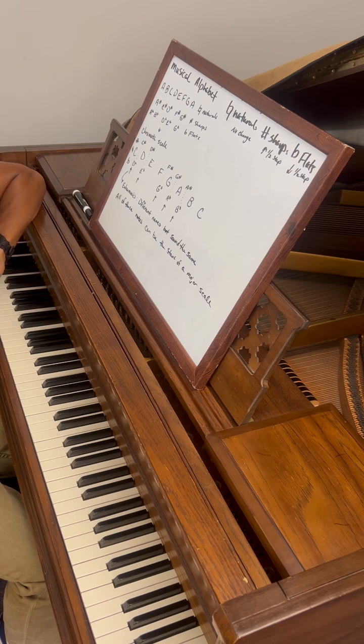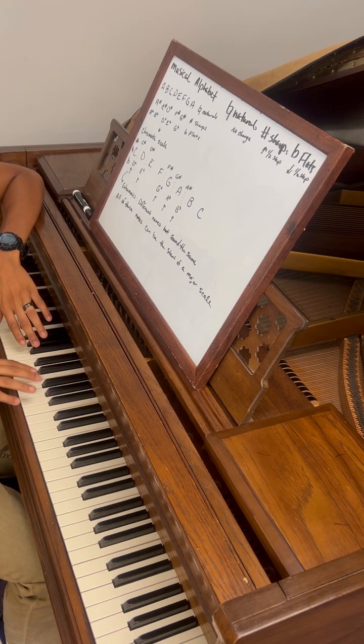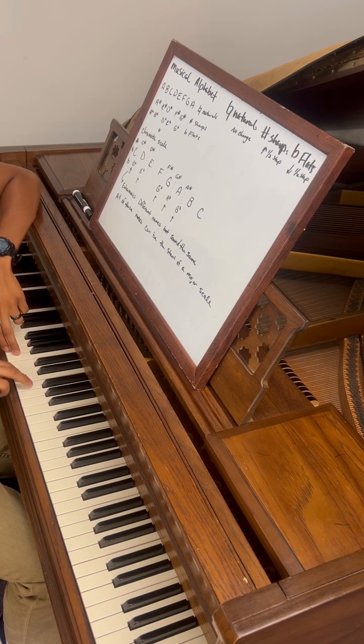probably looking at it and going, well, you played the same thing when you went to the sharps, and then when you went to the flats, all you did was go down, but you changed the name. That's because some of the notes, all the black keys, in a rare situation with those B and C and E and F, are considered something called enharmonics. They have different names, but they sound the same.